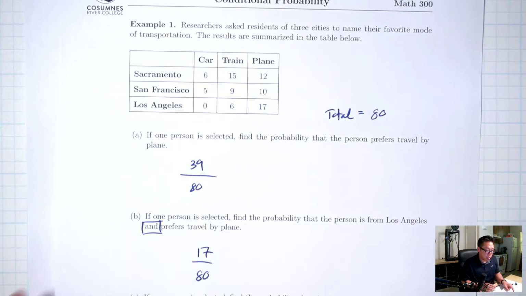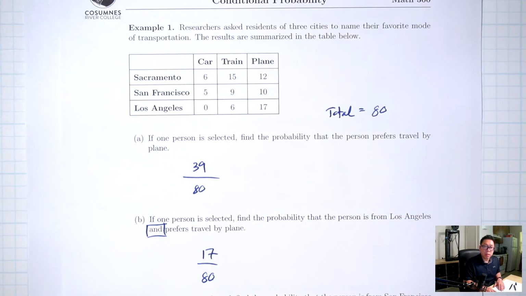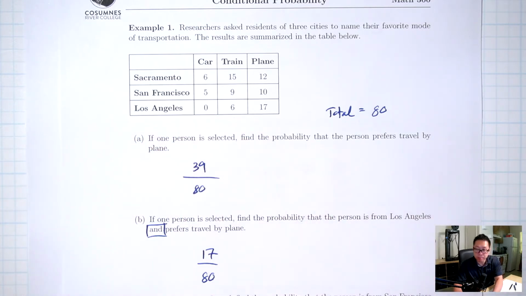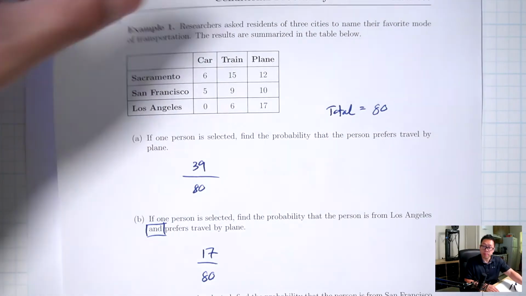So how many not Sac? Not Sac would be 5, 9, 10, plus 0 plus 6 plus 17. 47.